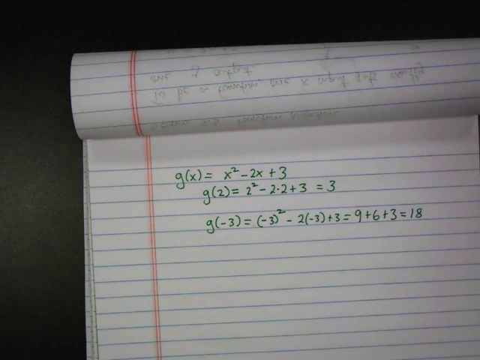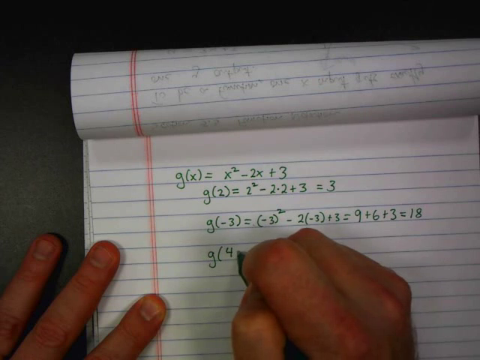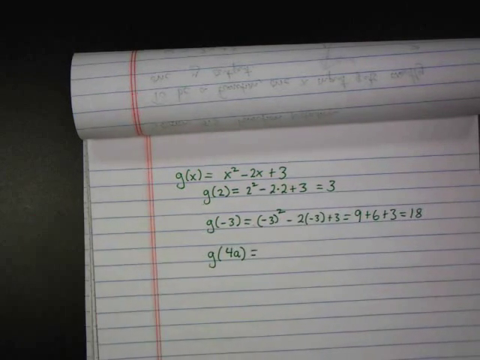Questions on that? Okay. What if I wrote that symbol? G parenthesis 4a. Everywhere you see an x, you're not going to write x, you're going to write 4a.